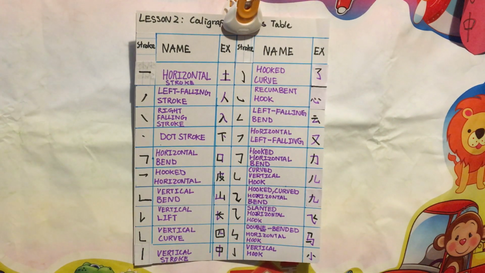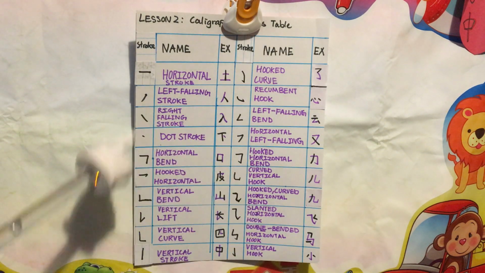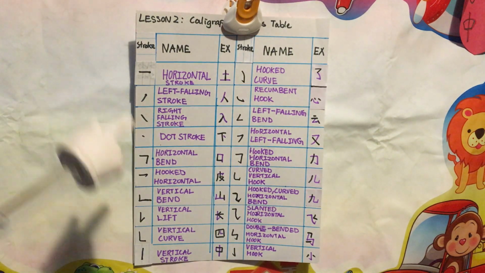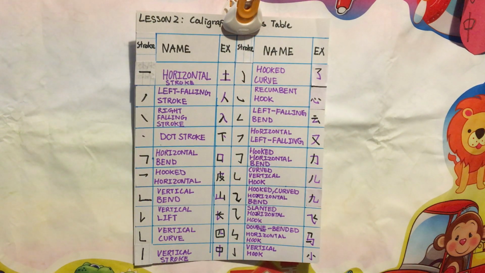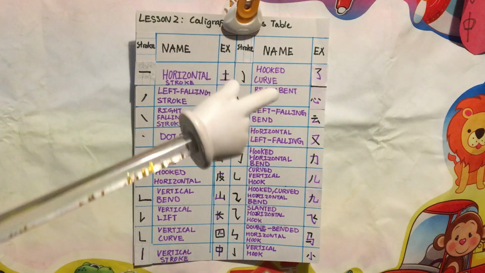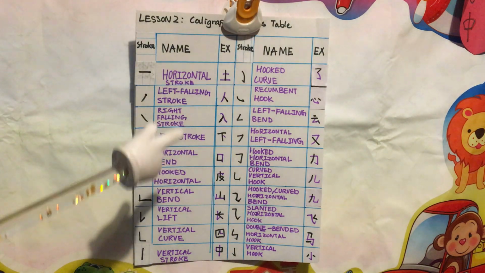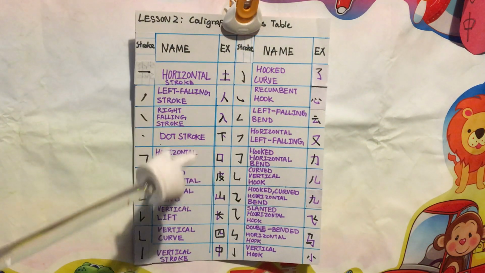Okay, so we have gone over all of the calligraphy strokes, and like I said, you can use any of these strokes to create any Chinese word out there. You obviously can make any word using any of these strokes.